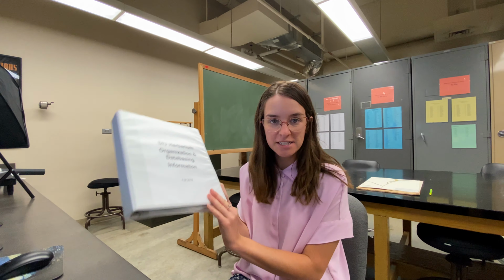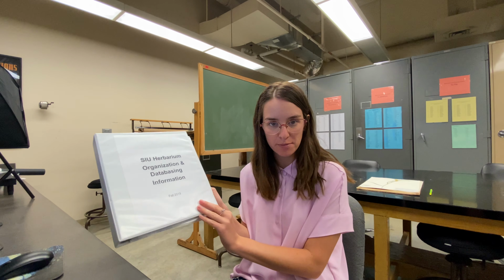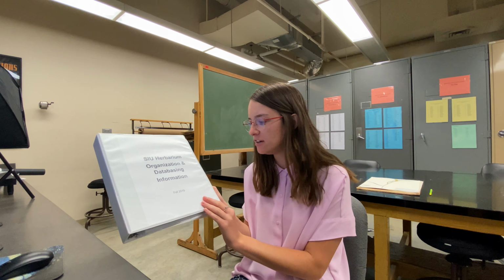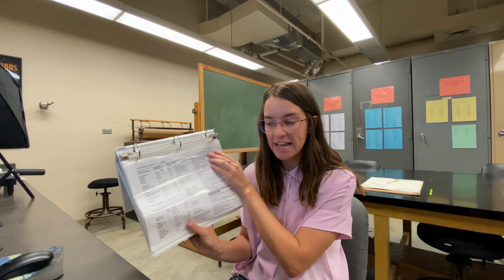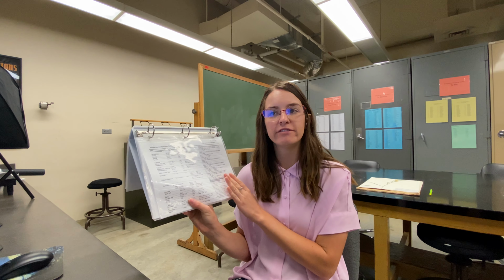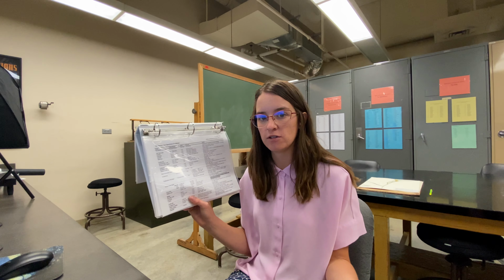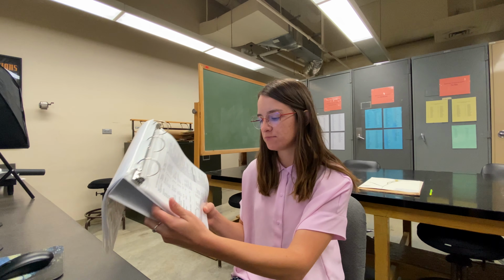When you're databasing, make sure to consult this binder, the SIU Herbarium Organization and Database Information Binder. In here, you can see the preferred formats for data entry. It's really important to follow these methods. That way everything is consistent and universal across the entire database. Everyone's doing it the same way, and this is really important for later on processes.